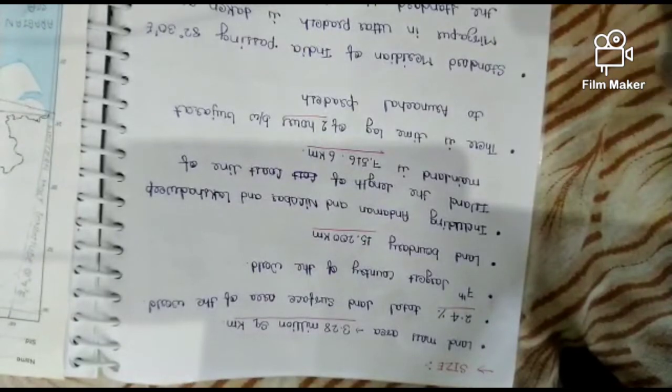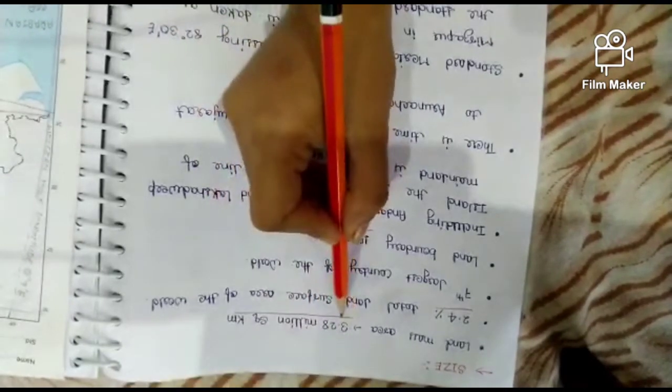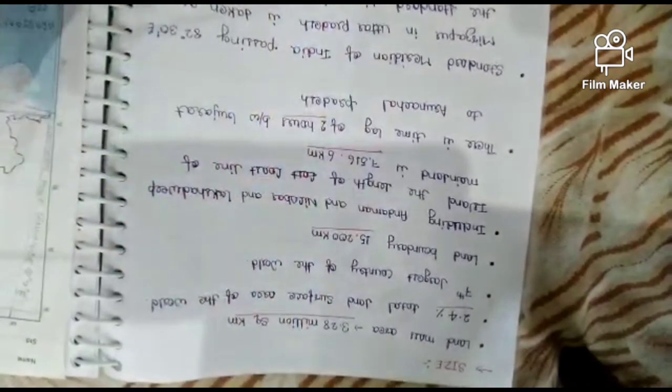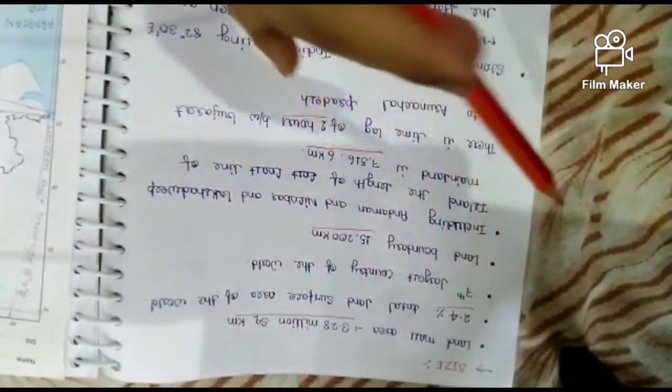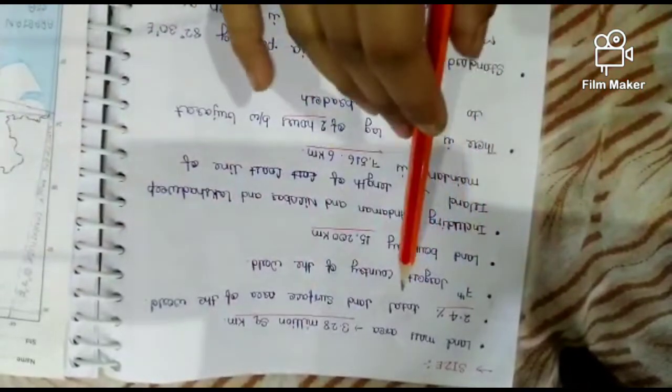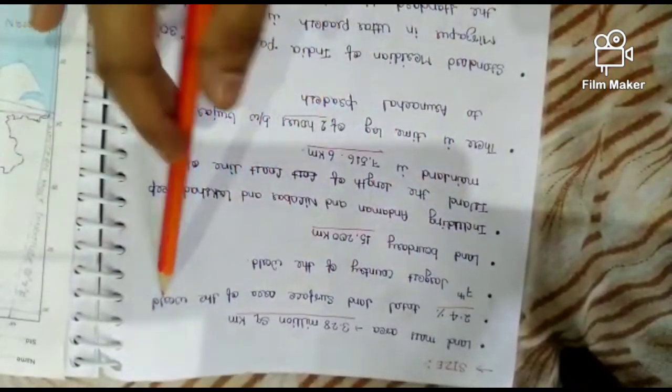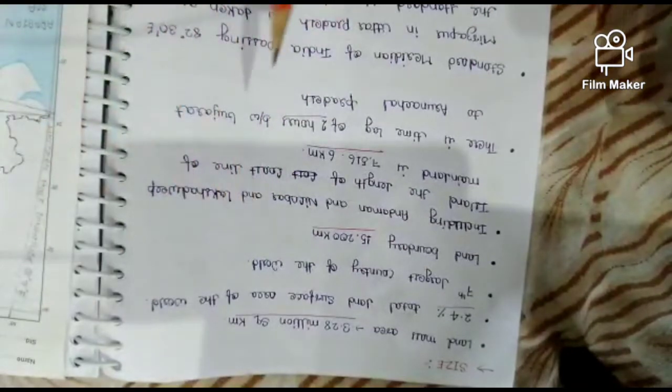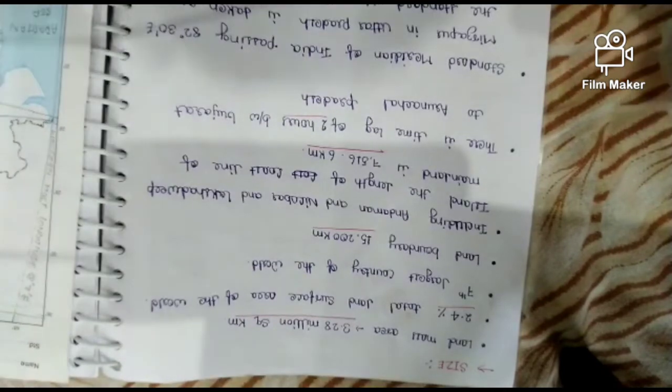The land mass area of India is 3.28 million square kilometers, which is 2.4% of the total land surface area of the world, and that's why India is 13 times larger as compared to Great Britain. And many of the Indian states are larger than several countries of the world.